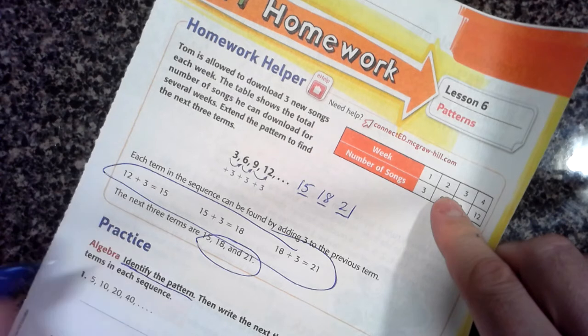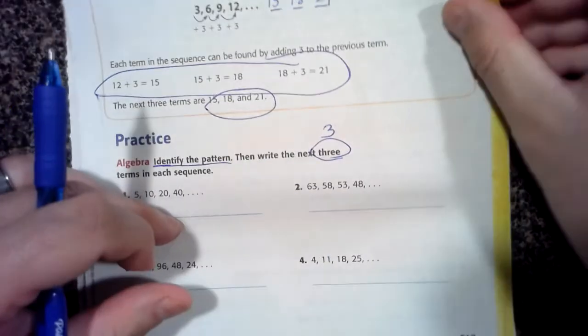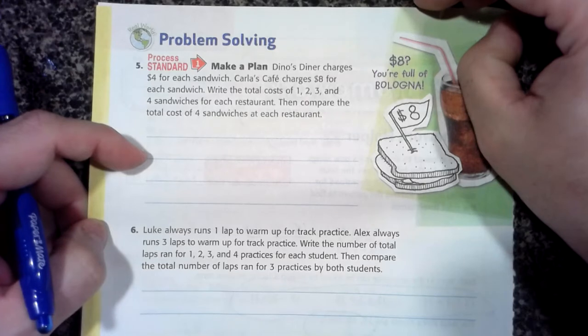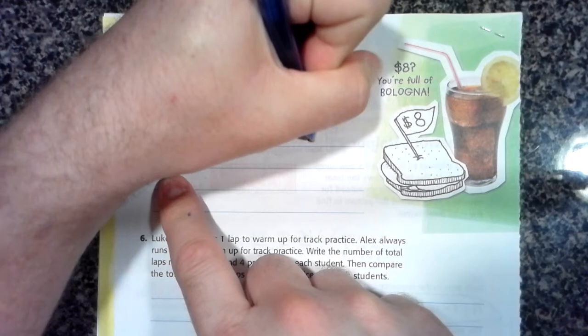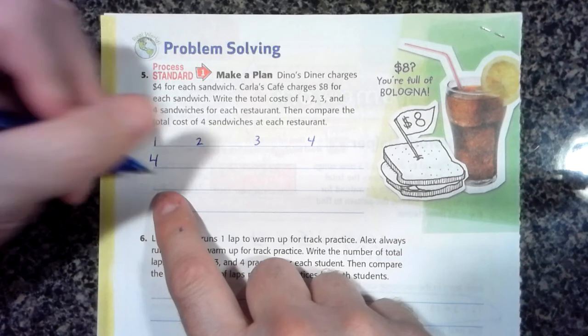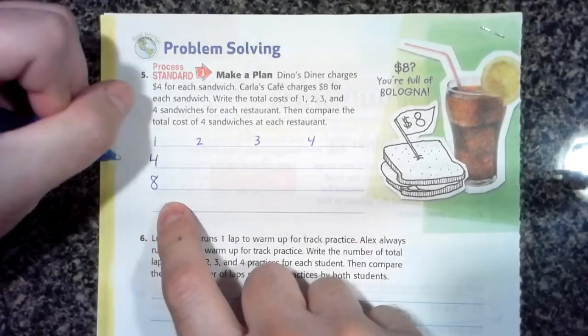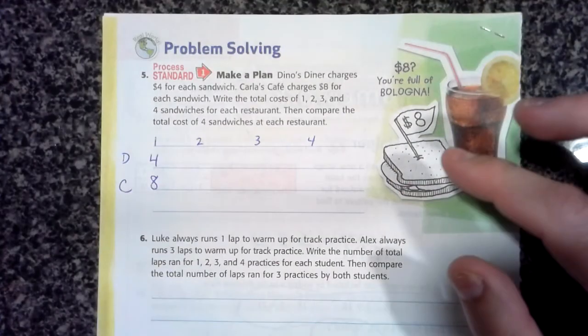So you're going to do that. So you need to identify the pattern first, okay? And then write the next 3 and write 3 above it so you guys will remember. Just like we did on this whole page right here, you're going to do that for those 4. And then the word problem, Dino's dinner charges $4 for each sandwich. Carla's Cafe charges $8 for each sandwich. Write the total cost of. So you're going to say, well, 1 sandwich, 2 sandwiches, 3 sandwiches, 4. You're going to start out with here is Dino's for 4, and here is Carla's for $8. So Dino's, Carla's, and then you're just going to extend that pattern out to show the total cost for those. And then you're going to compare it.